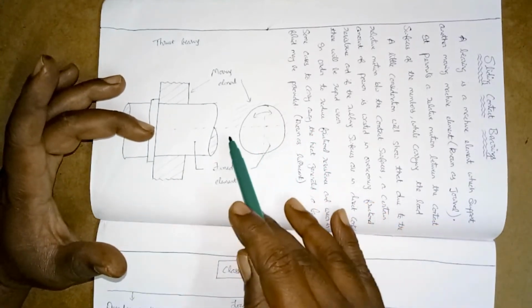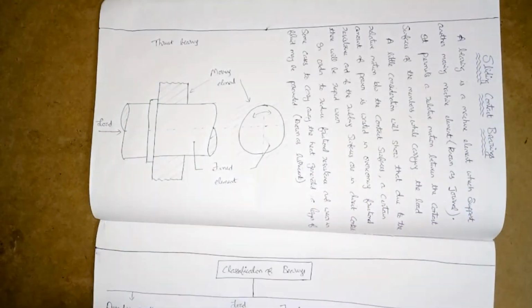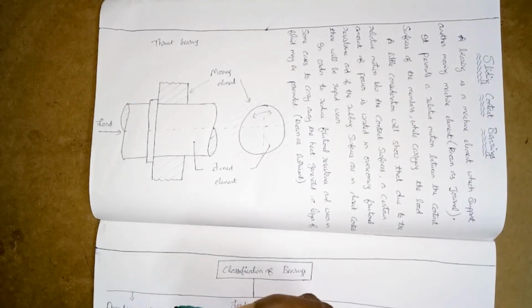So depending upon the direction of load to be supported, bearings are classified as radial bearings and thrust bearings.